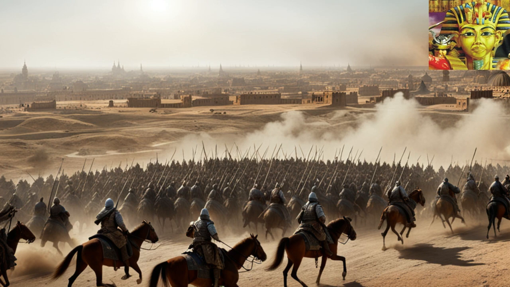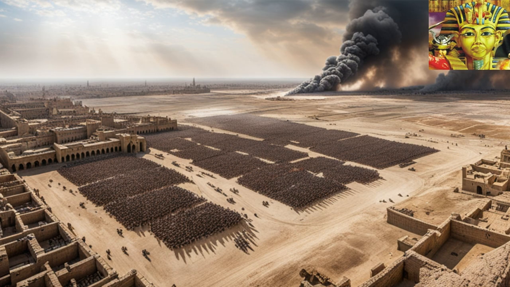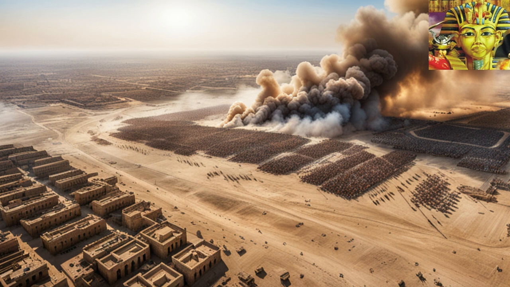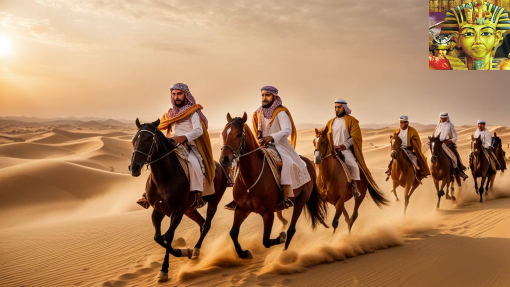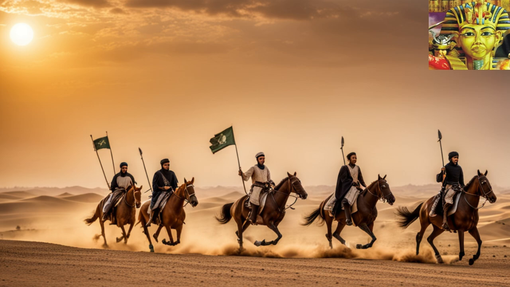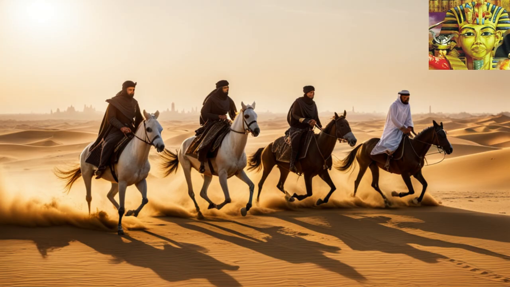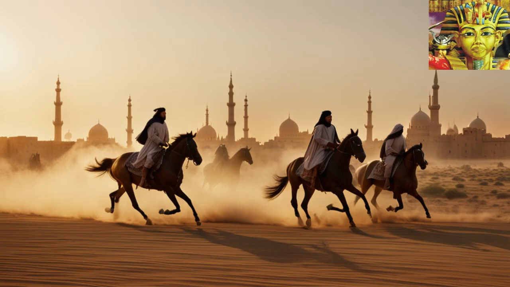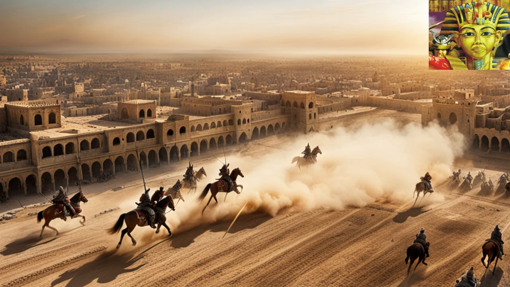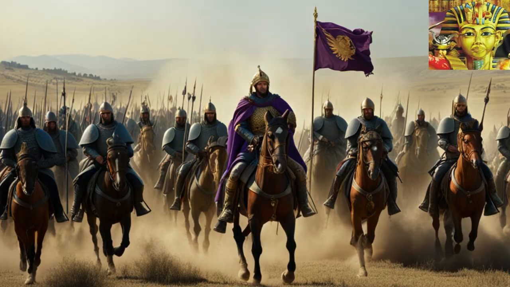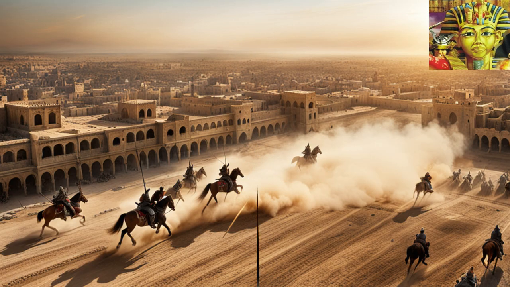The Battle of Yarmouk, fought from August 15 to 20, 636 CE, is a pivotal event in history that marked the decline of Byzantine power in the Levant and facilitated the rapid expansion of the Rashidun Caliphate. Here's a detailed overview of the battle based on the provided sources. Overview of the battle.